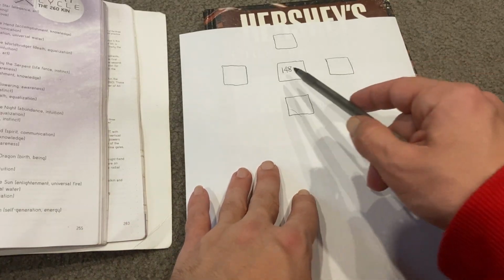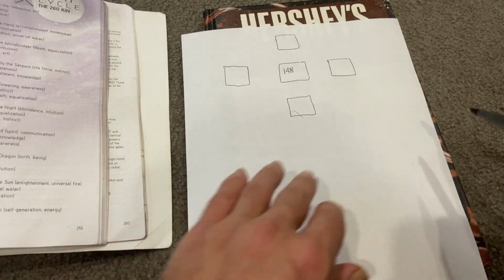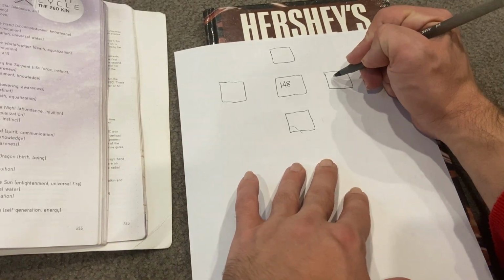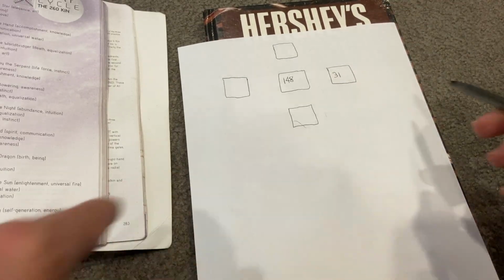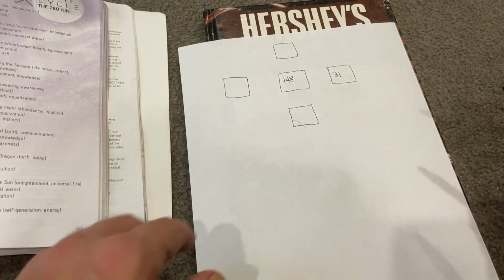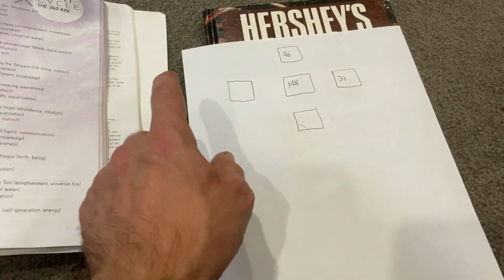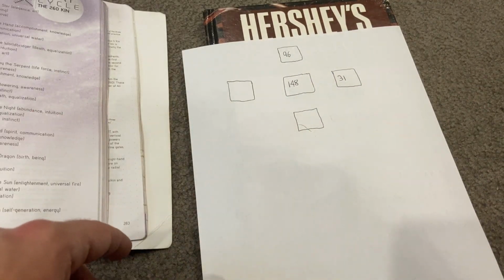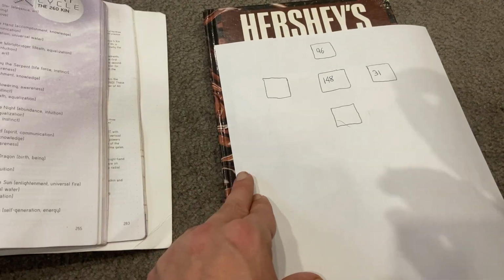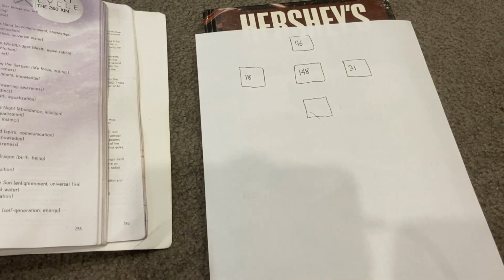Alright, so kin 148, yellow overtone star. The helper is the overtone monkey, kin 31. The guide today is the overtone warrior, kin 96. And the antipode today is the overtone mirror, kin 18. And then our hidden power today is the solar.